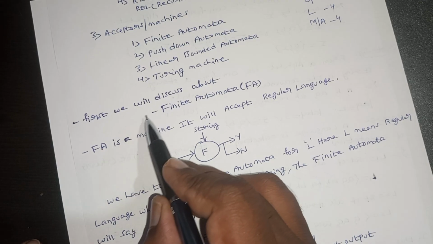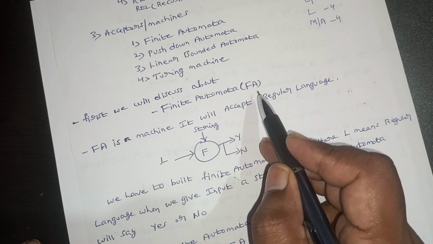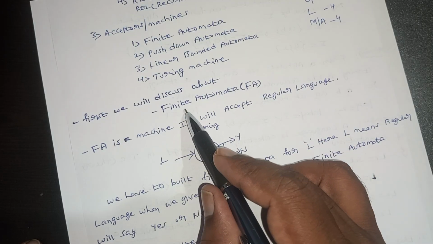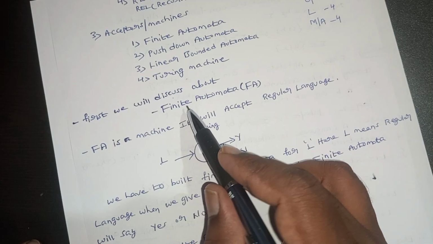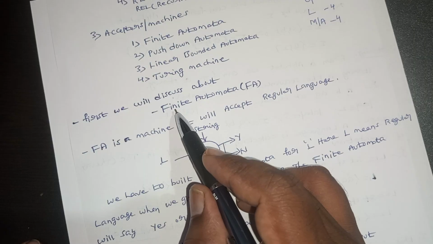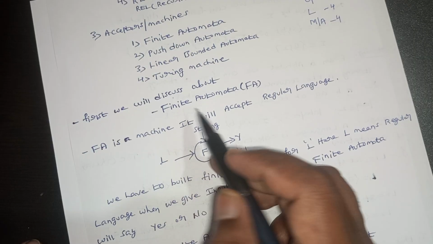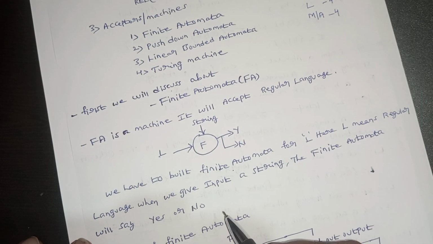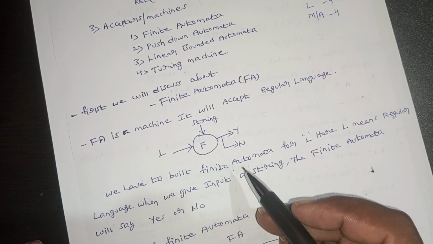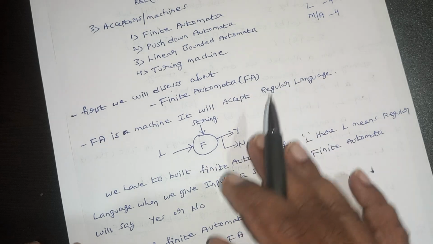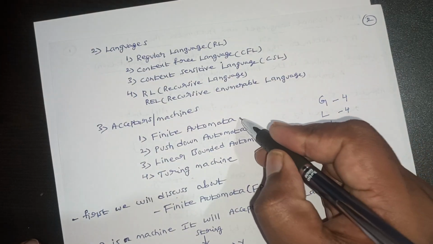Next, first we will discuss the finite automata. See, you have to think about the name. Finite means what? It is a finite amount of memory. I'll take a diagram meanwhile. So let's go with the basics. So finite automata, I am discussing the first one.